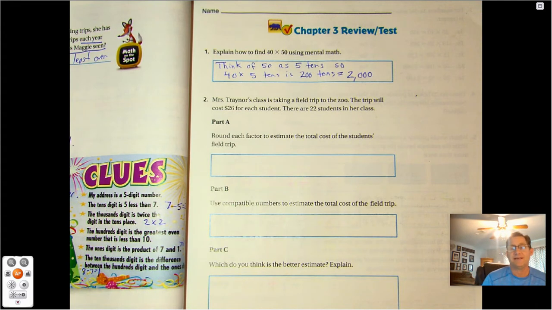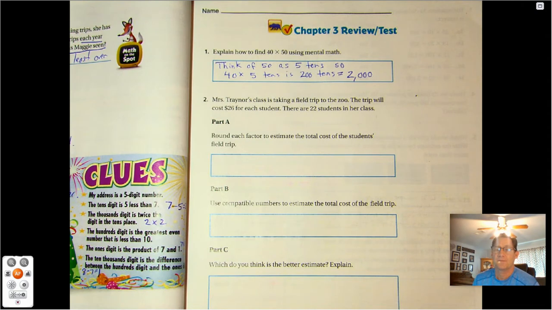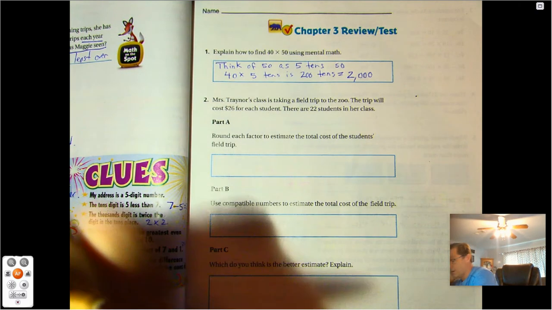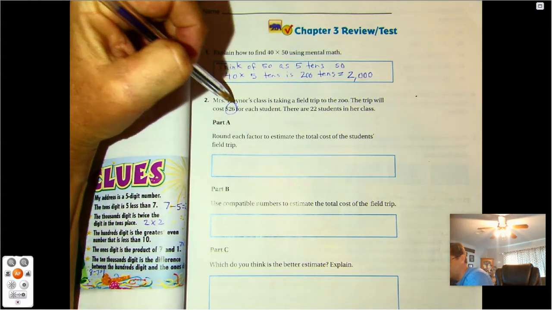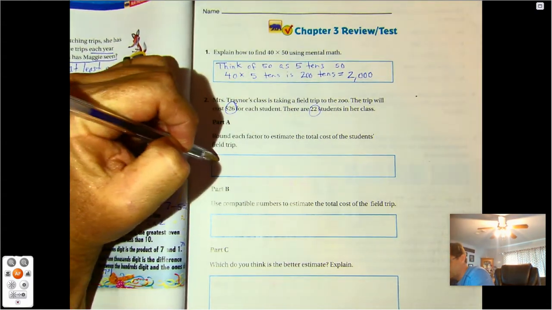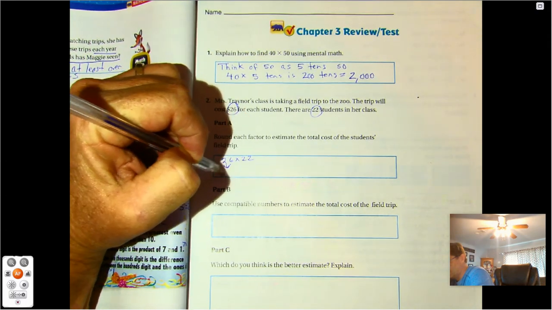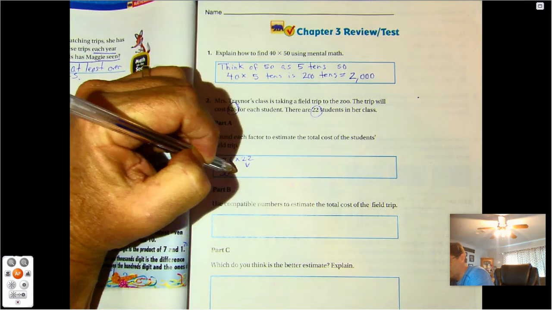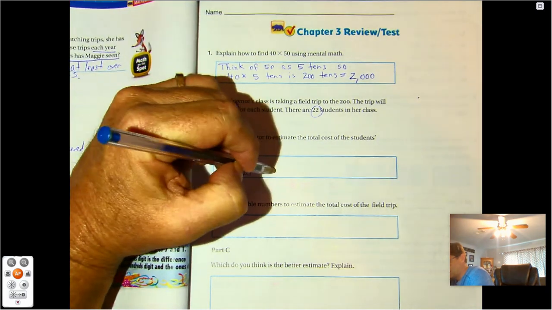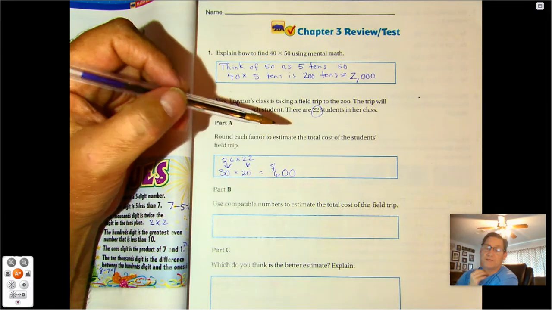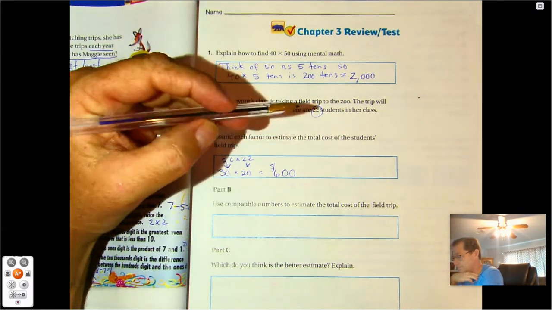Mrs. Trainer's class is taking a field trip to the zoo. The trip will cost $26 for each student. There are 22 students in her class. Round each factor, part A, to estimate the total cost of the students' field trip. Okay. Well, let's see. It's $26 for each student, and there's 22 students. So 26 times 22, we'd round 26 to 30, and we'd round 22 down to 20. So 3 times 2 is 6, 2 zeros in the factors, in the ones place for both of the factors, so we have $600.